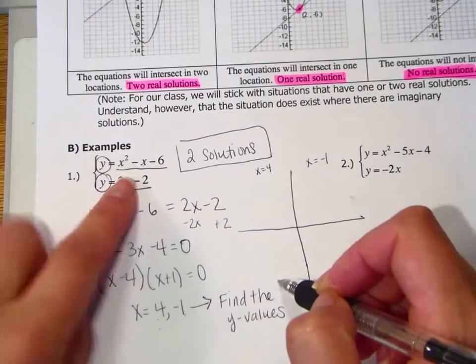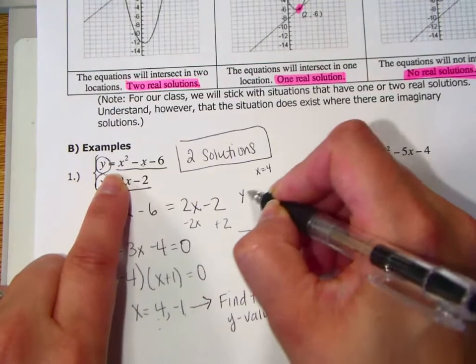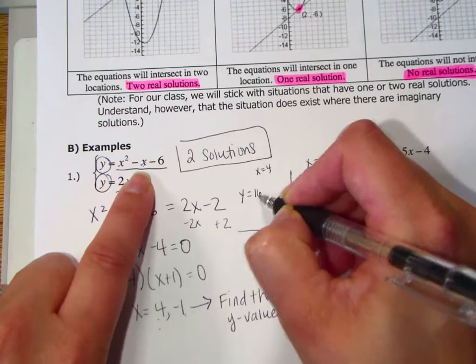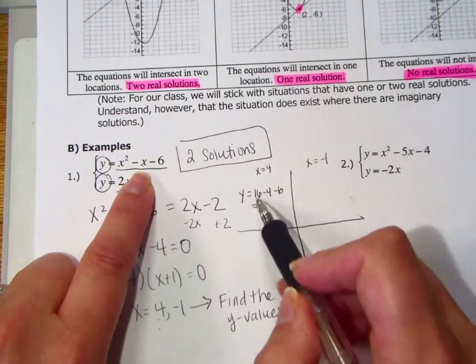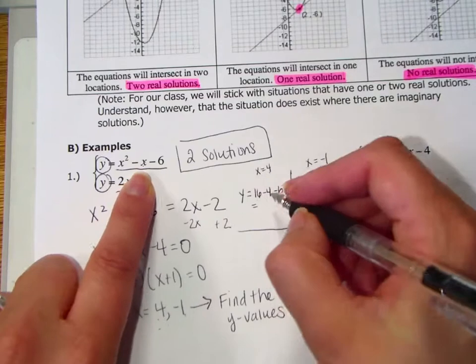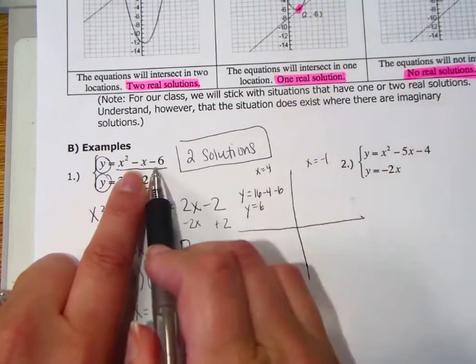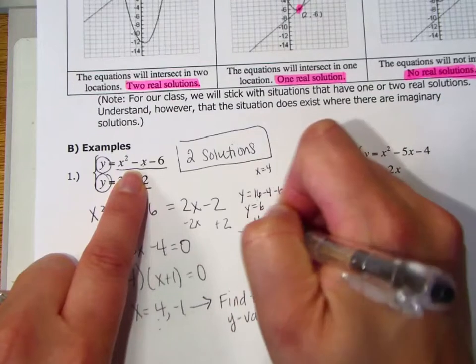So in the first column, I'll plug in 4 for the first equation. So that would be y equals 4 squared is 16 minus 4 minus 6. This is 12 minus 6 is 6. So for the first equation, when x is 4, y is 6, so that ordered pair is 4, 6.